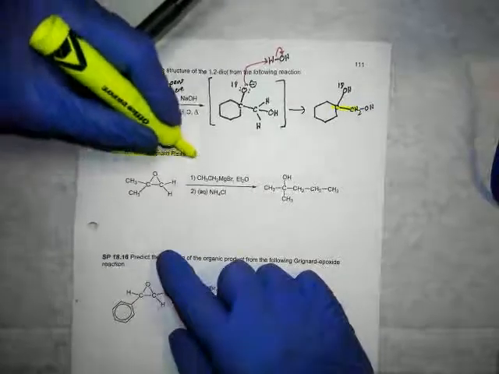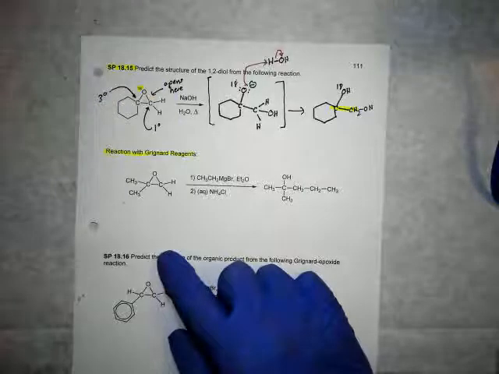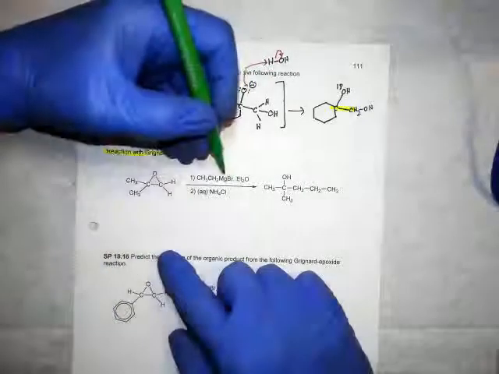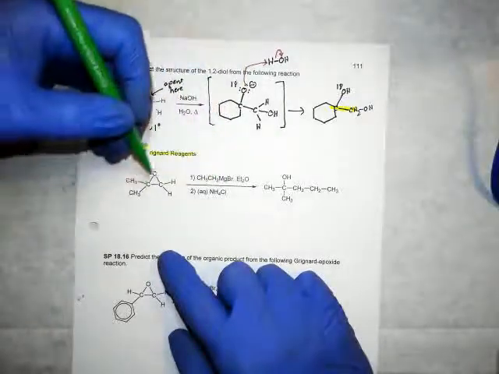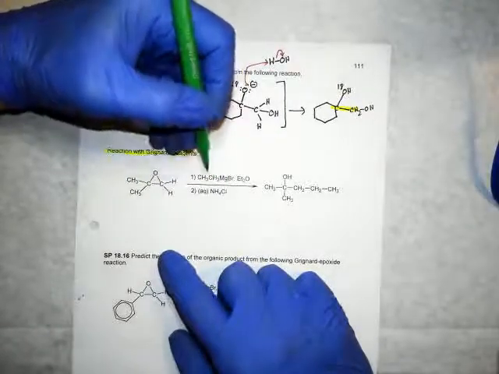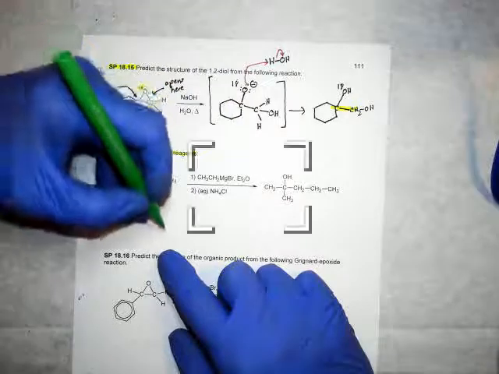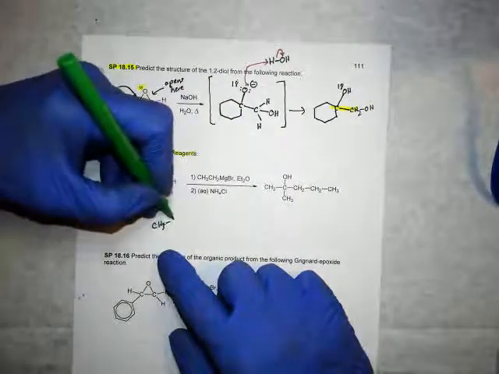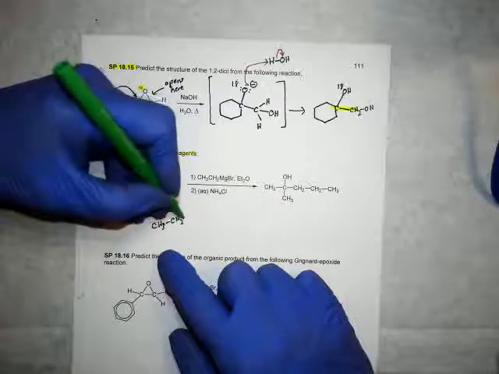And so I think the best way to discuss how this happens is to separate it out into its components. This ethyl magnesium bromide, right, so here's an ethyl anion.